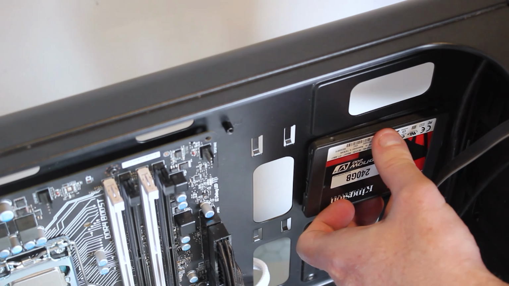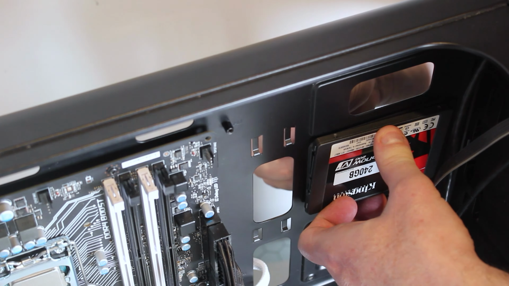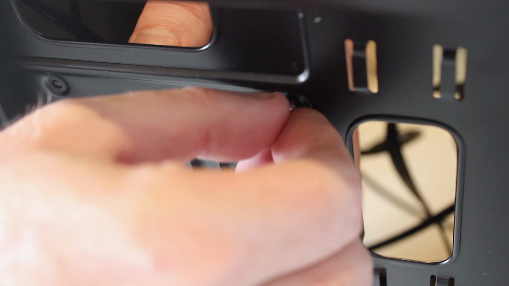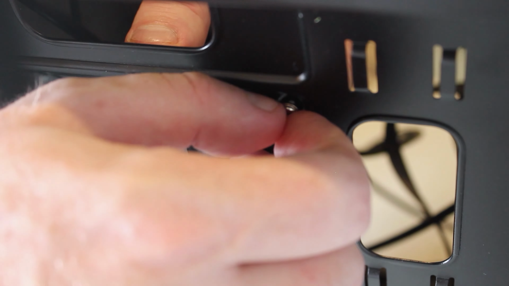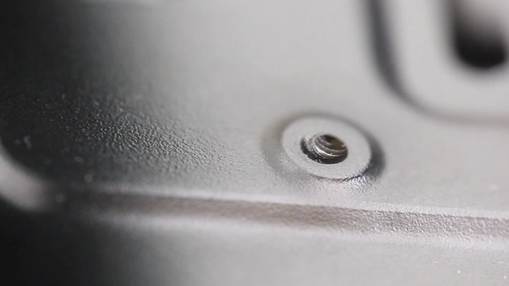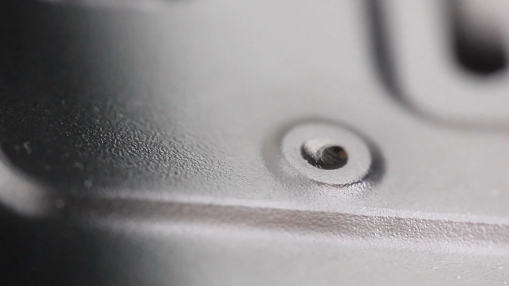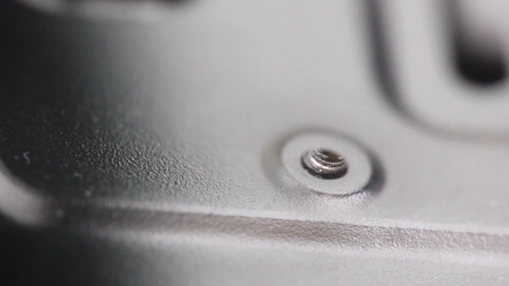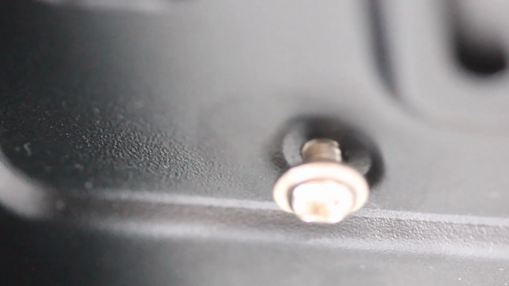To install the solid-state drive, I will hold it up to the mounting area and put a screw in on the other side to hold it in place. Once one screw is in place, I need to move the solid-state drive so the other screw holes line up, and then place a screw in. It is just a matter of screwing it in to hold the solid-state drive in place. Once this is done, screw in the other two screws.